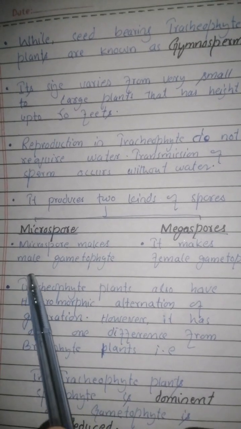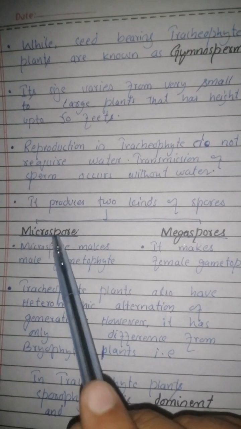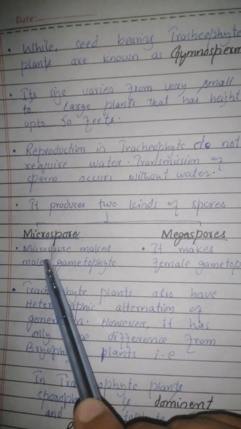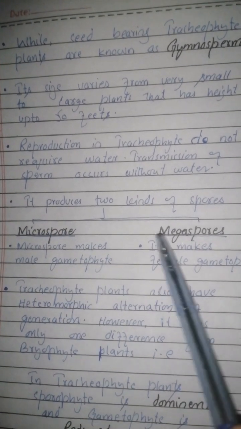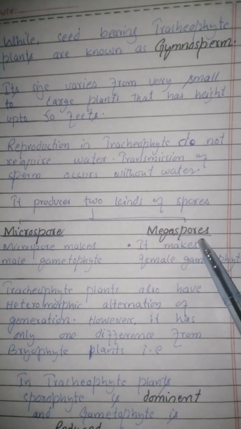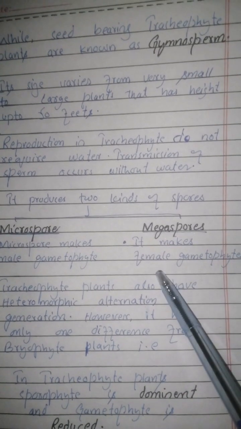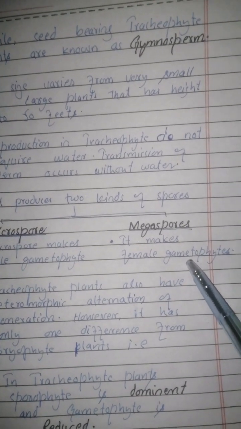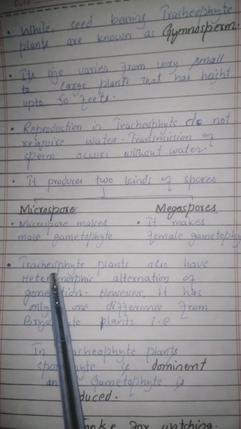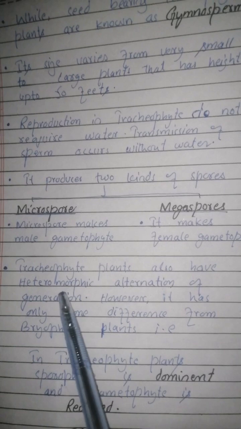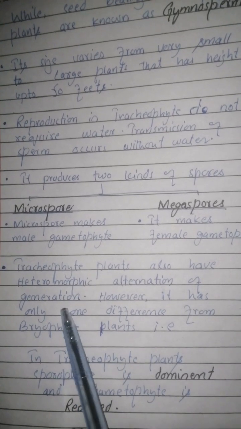Microspores, when they reproduce, develop into male gametophytes. However, megaspores, when they reproduce, develop into female gametophytes. Tracheophyte plants also have heteromorphic alternation of generation.